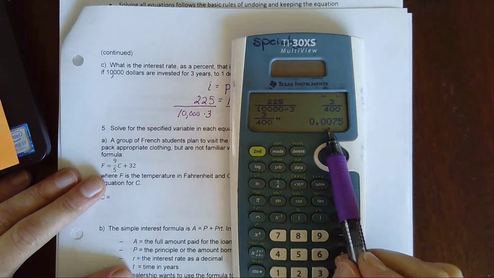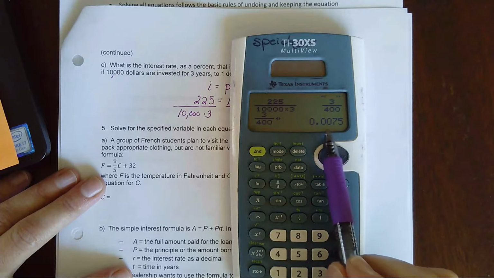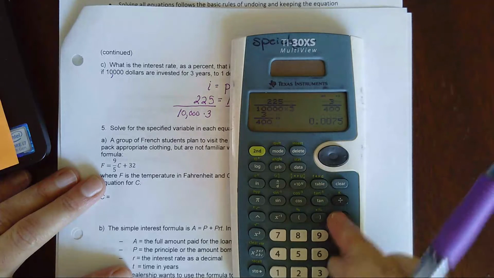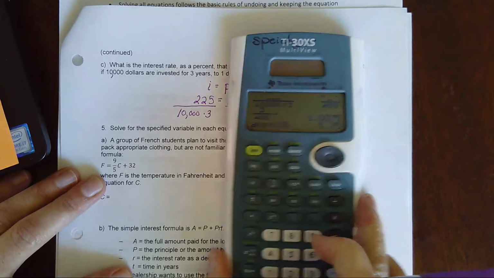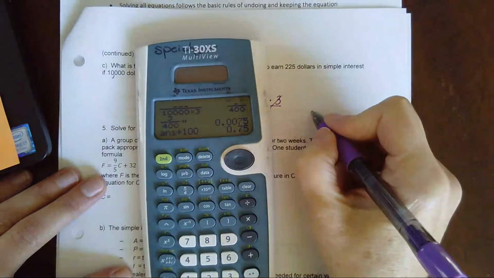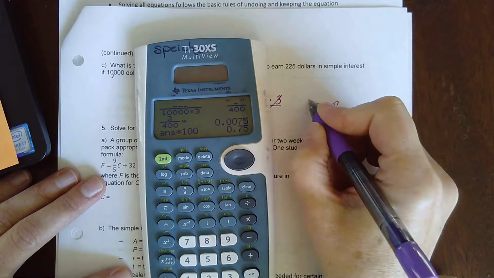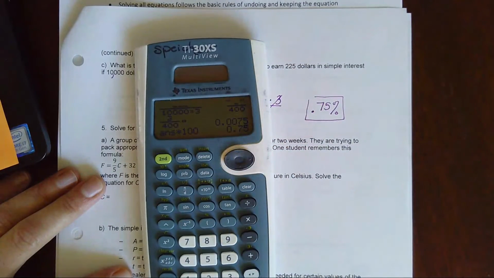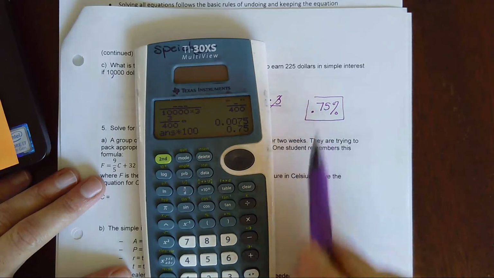The calculator doesn't know we want a percent, so we always multiply by 100. So we'd have to find an investment a little bit under a whole percent, 0.75%, just a little under 1%.